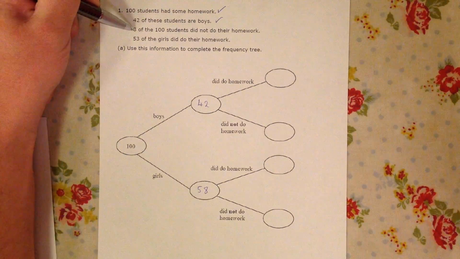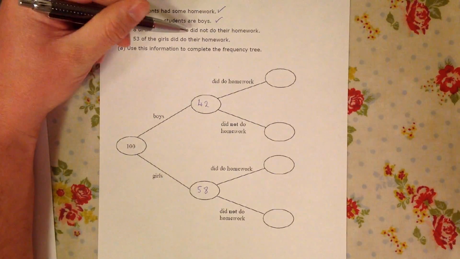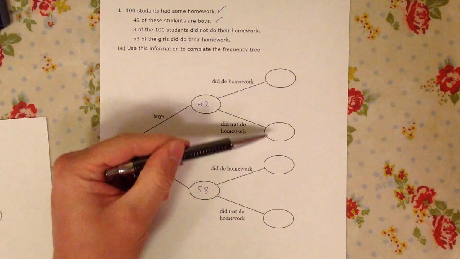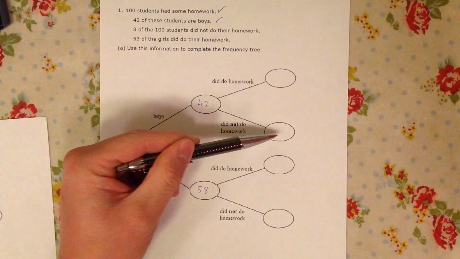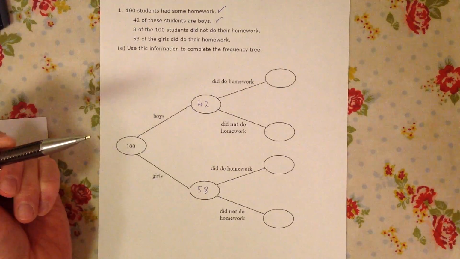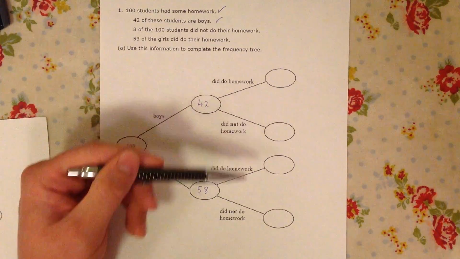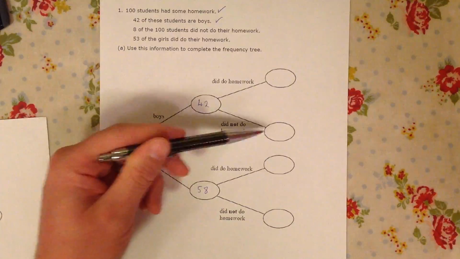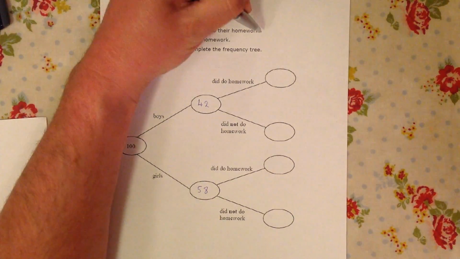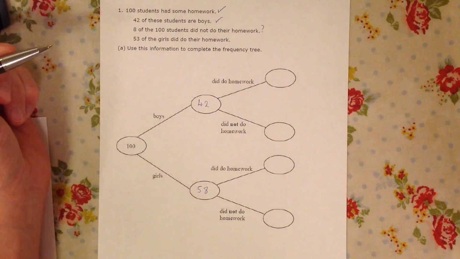Now we've got 8 of the 100 students did not do their homework. So this box here did not do their homework, plus this box here did not do their homework, is going to have to total 8, but we don't know how those 8 are split. They might all be boys, they might all be girls, or there might be some of each. So at the moment, this fact isn't going to help us. We're going to have to come back to that.